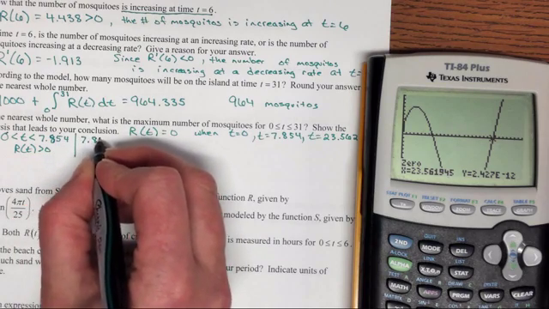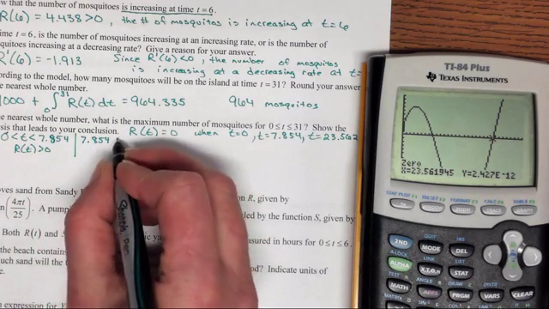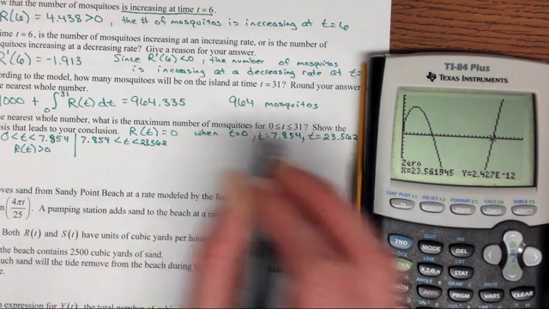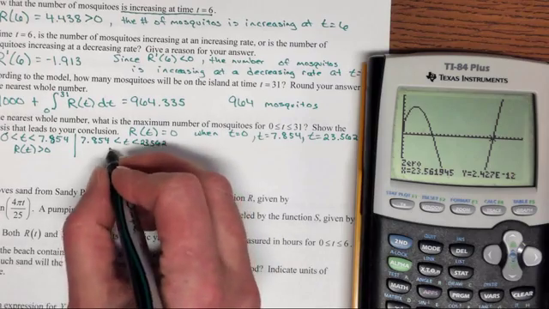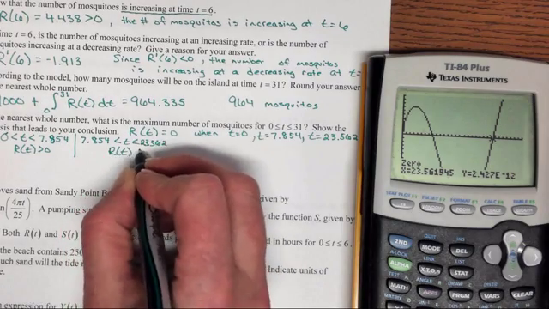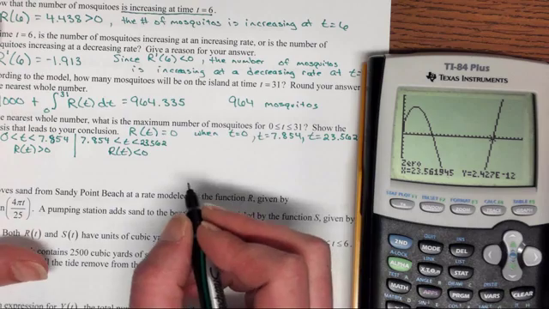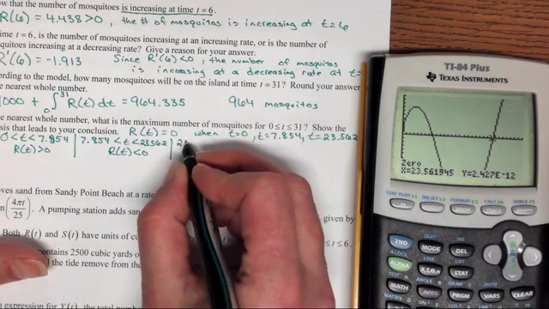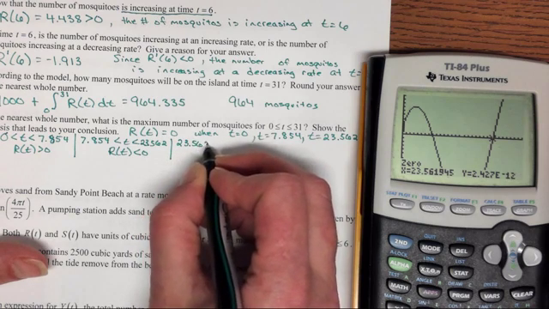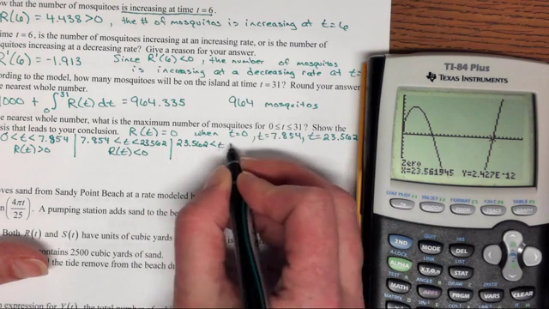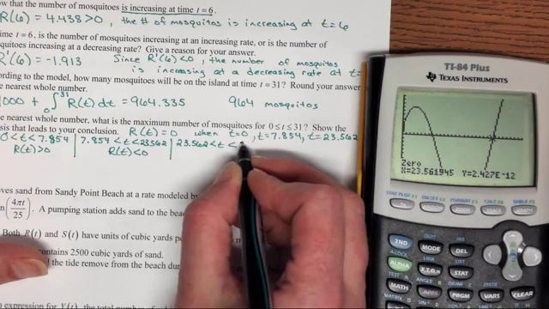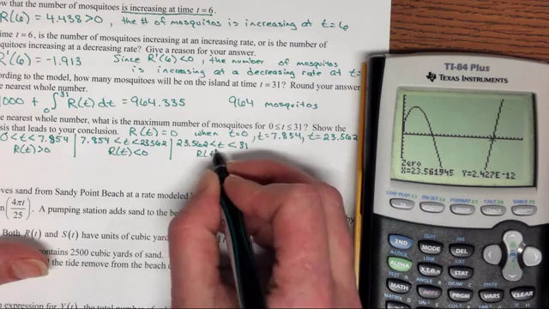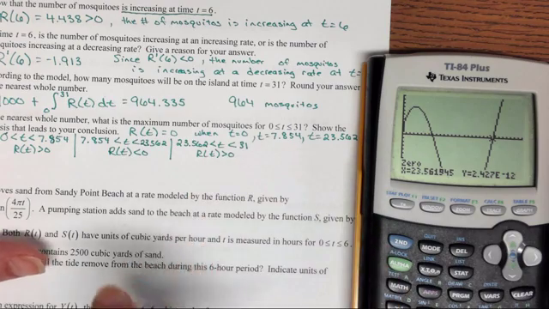Between 7.854 and 23.562, my graph is below the x-axis, so R of t is less than 0. Last section, 23.562 to 31, that's above the x-axis, so R of t is greater than 0.